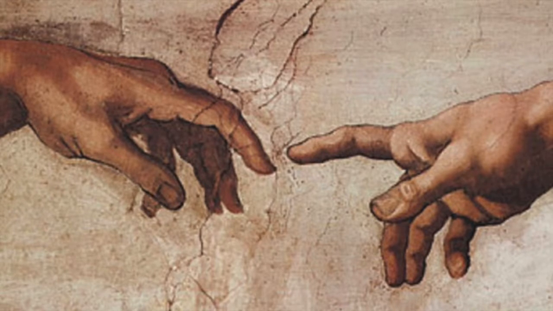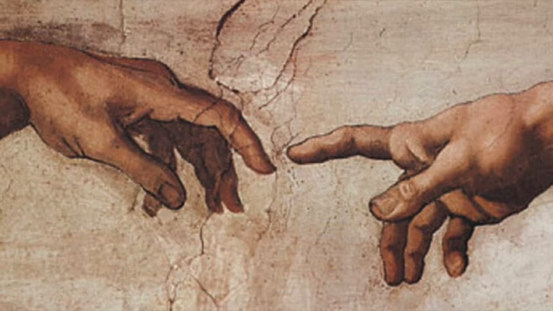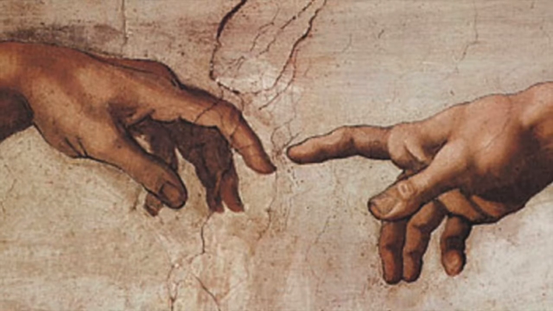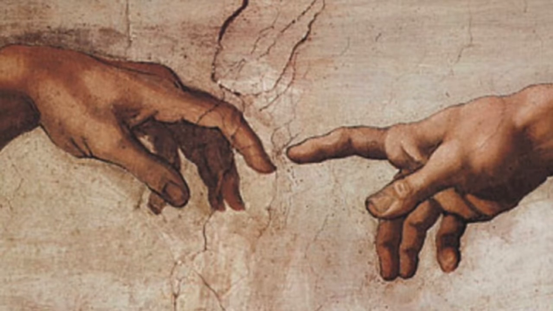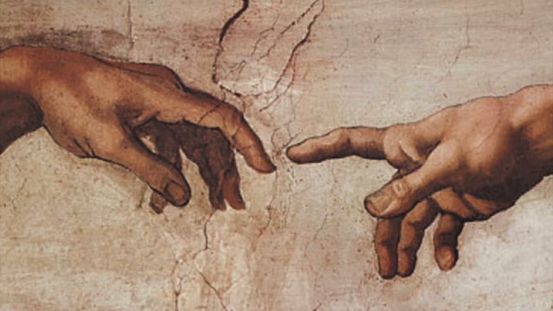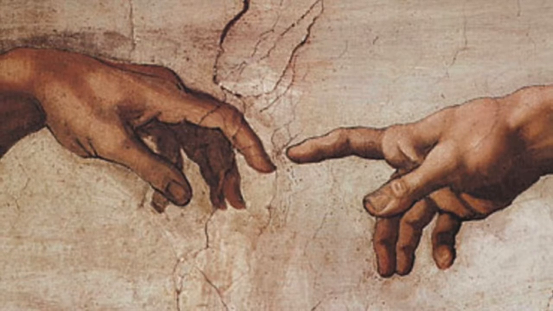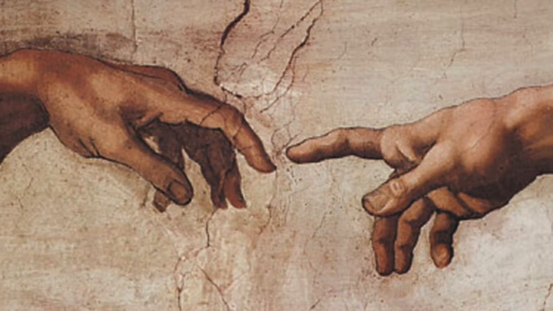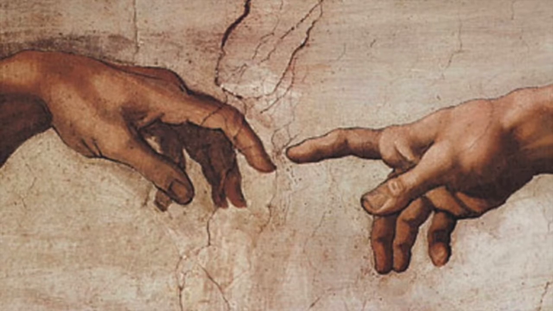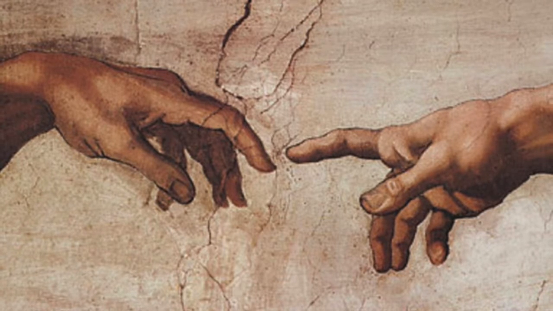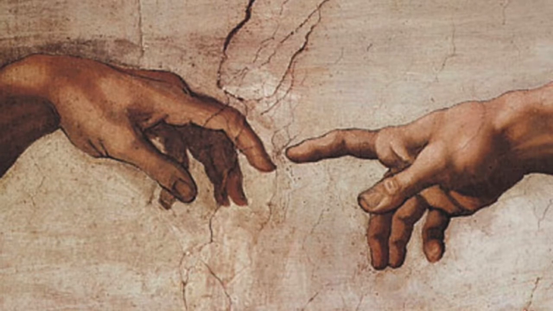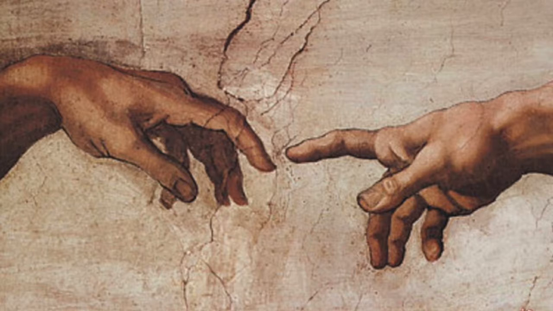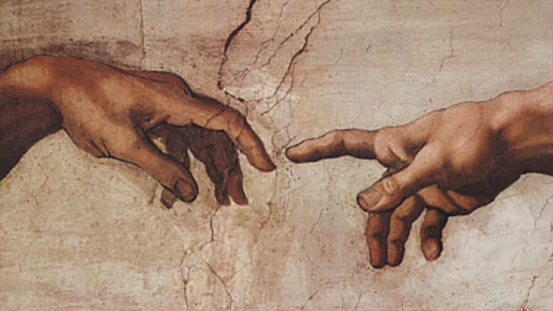He's activating or playing with that negative space to create a sort of tension. The viewer looks at that and they know instinctively that a big event is about to happen, but it's not quite there yet. God is just about to touch Adam's finger. And by leaving that little space, Michelangelo has again created a beautiful tension in his painting.